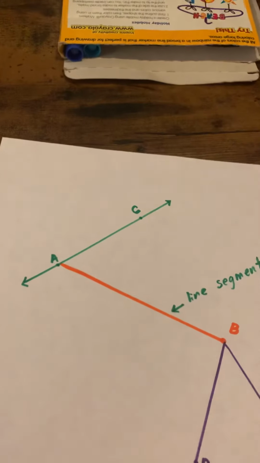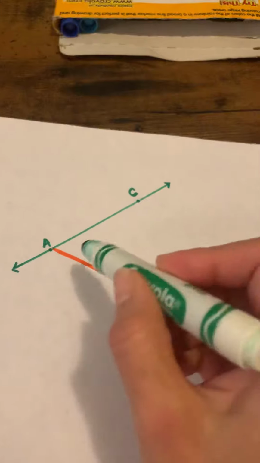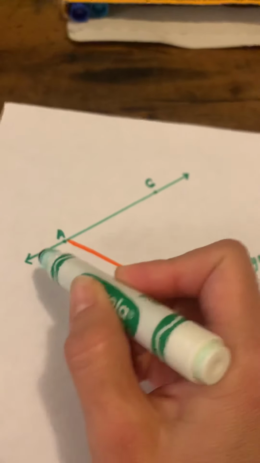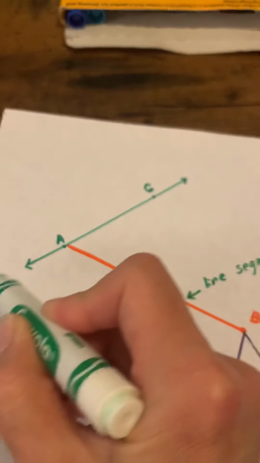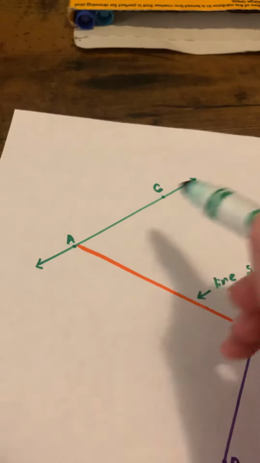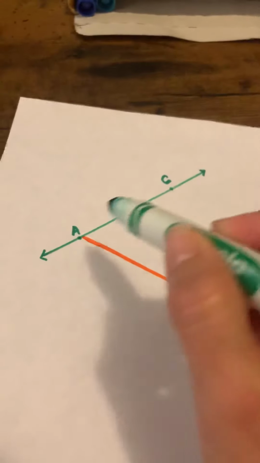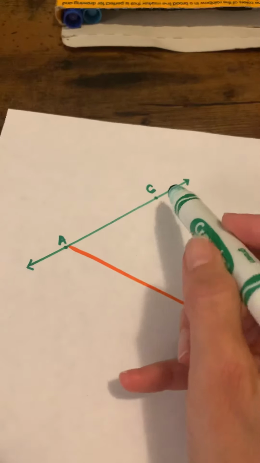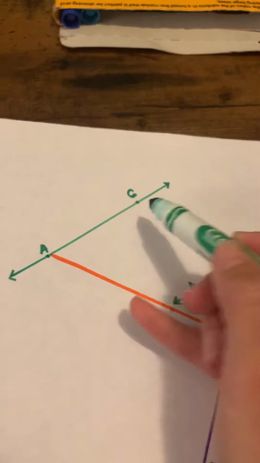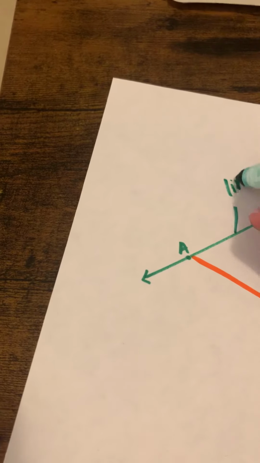So this isn't actually a line segment because of the arrows that show me that this line can actually be extended. It could keep going. And so this is a line because of those arrows. I can see that. And this line I can call line AC. So I'm going to label this now. So this is a line.